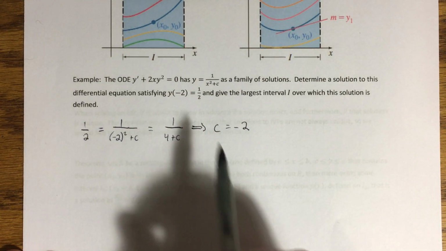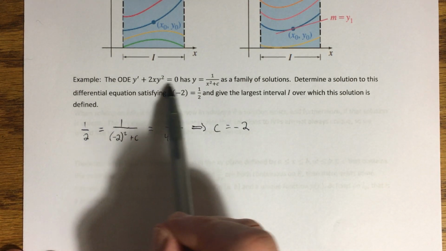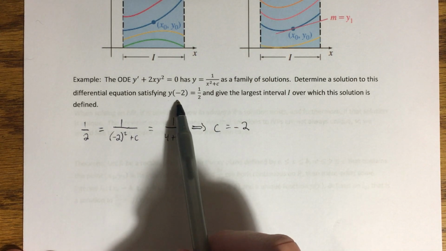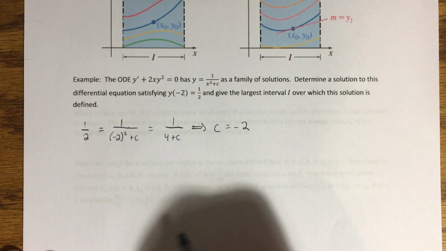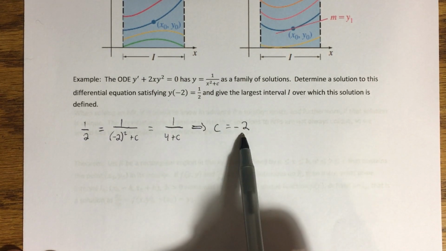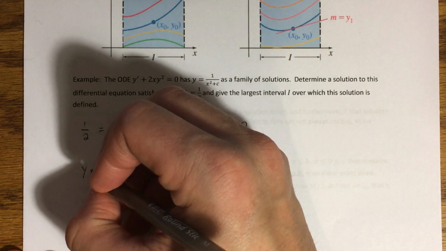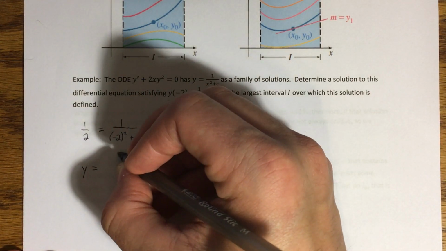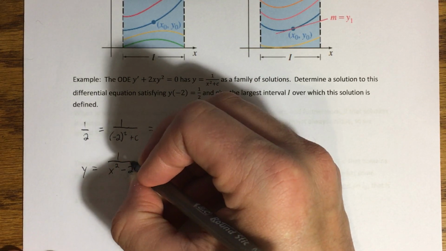Okay? So what that means is that the function that satisfies not only this differential equation, but simultaneously this initial value, this initial condition, is the function from this family that I get from setting c equal to negative 2. So the function we're looking for is y equals 1 over x squared minus 2. All right?